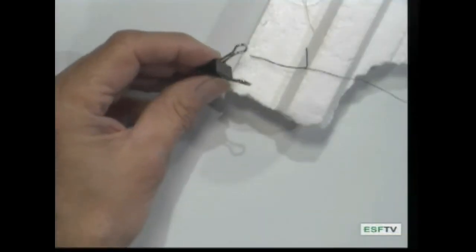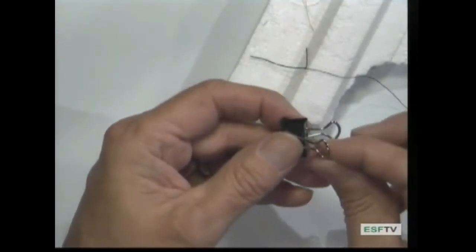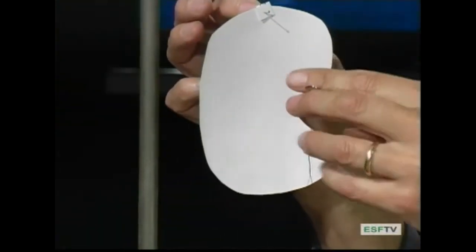Fortunately, we have a way that we can do that. What we'll do is take a little clip here, and you can see that the clip is hung on by a thread, like so. And we're going to take the clip and hang it on one side from the pin.